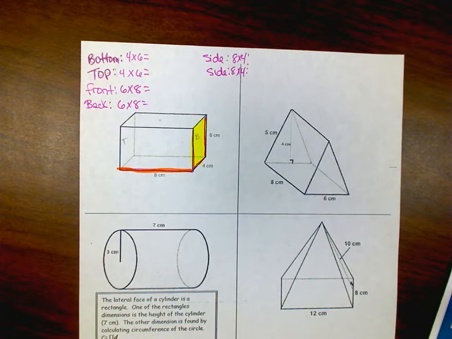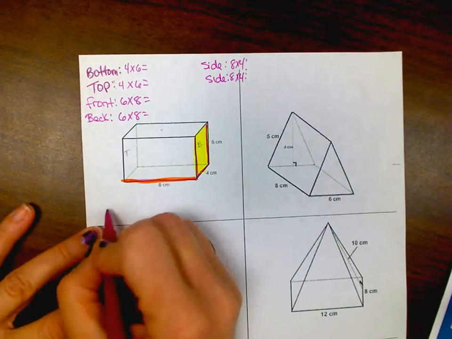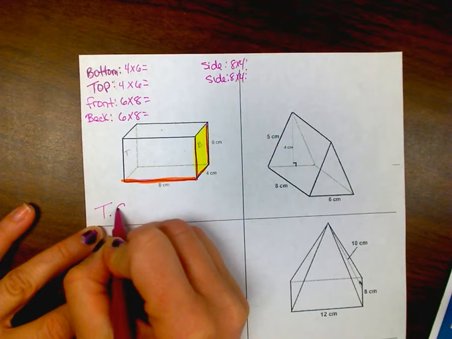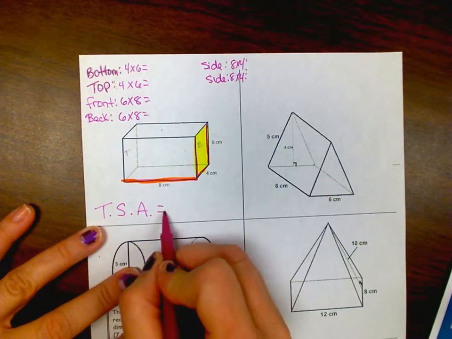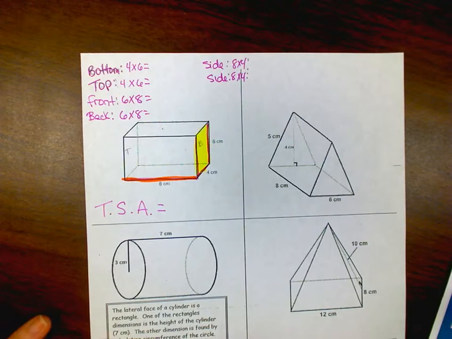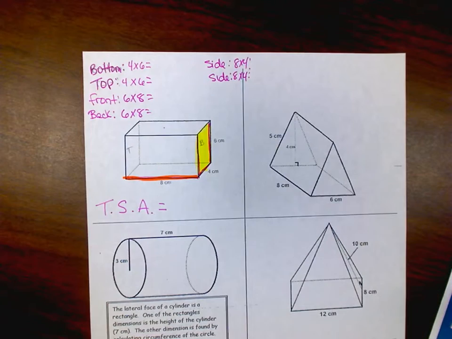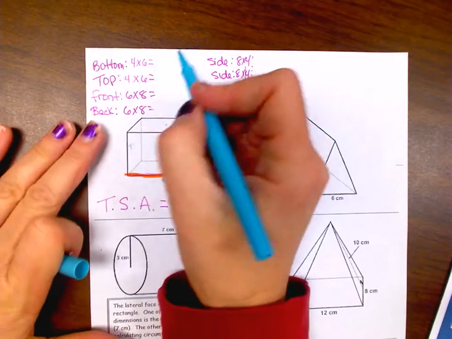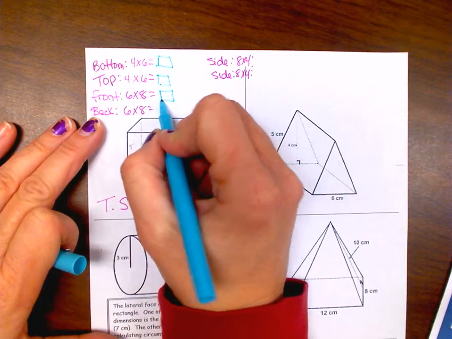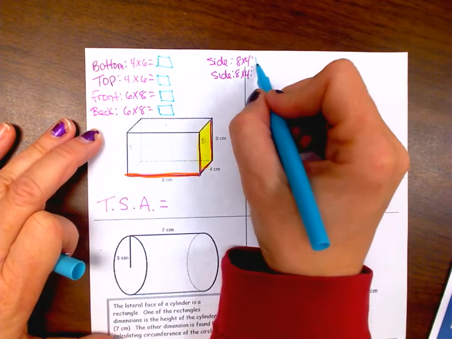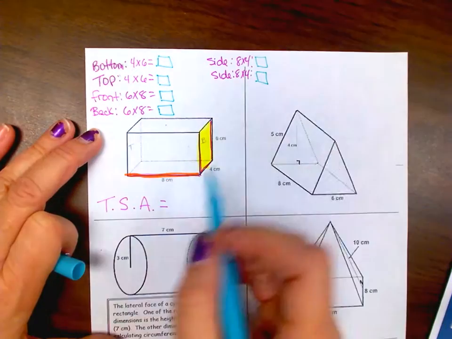But to find the total area, total surface area, you need to add up every single one of these. So top, bottom, front, back, side, side.